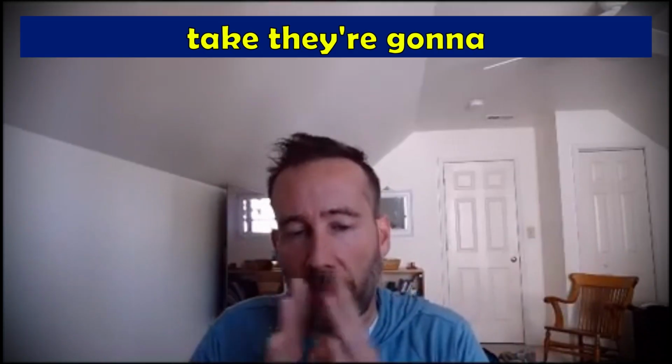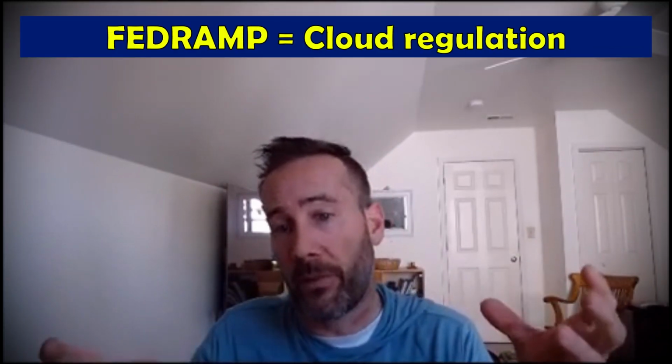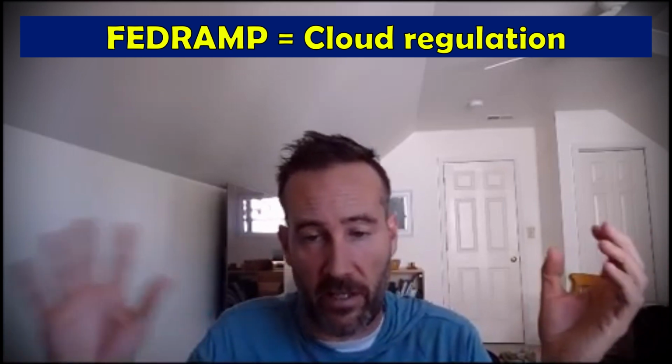Another thing is FedRAMP. It's a standardization for cloud products, and the way the government regulates cloud services. So the federal government is going to make a stairway, a ramp, to regulate the heavens, the cloud. So the federal government is making a ramp, making a staircase to heaven to regulate the clouds. Those are the connections there.